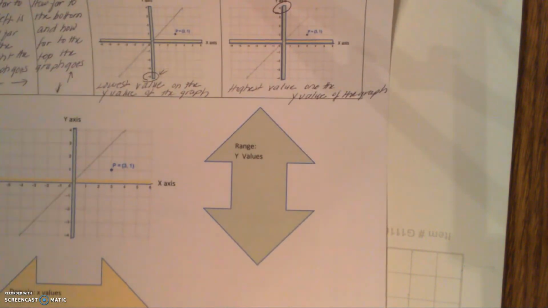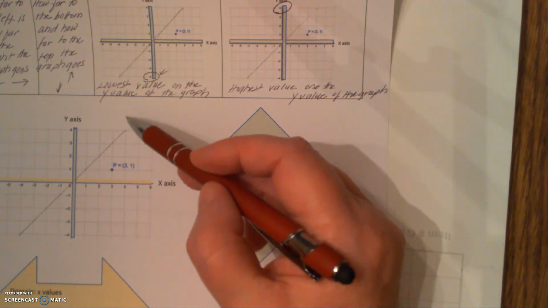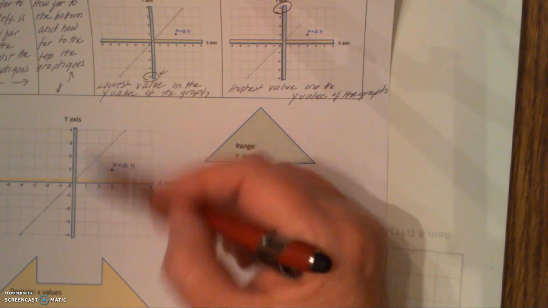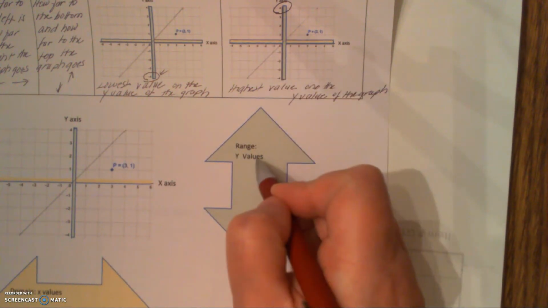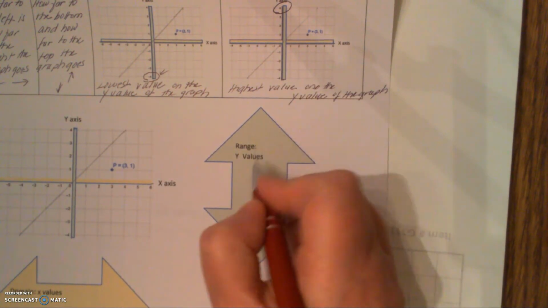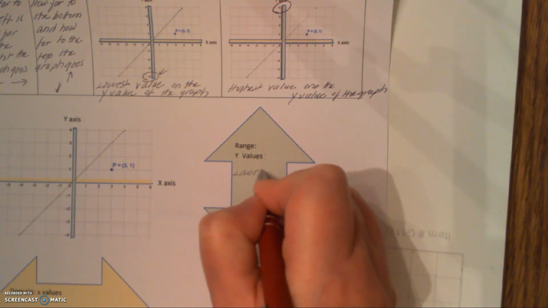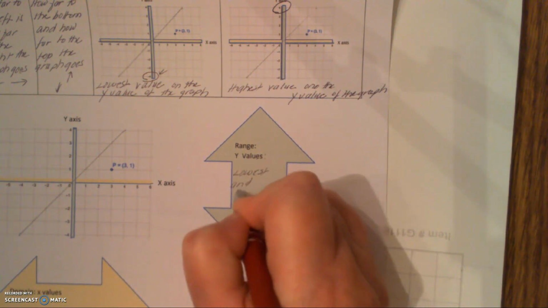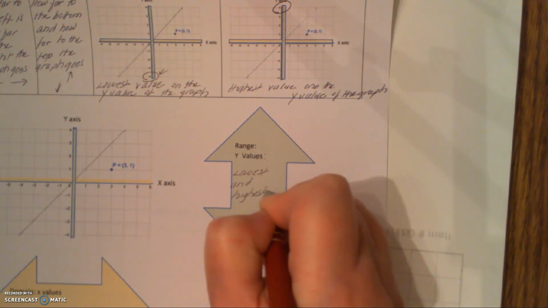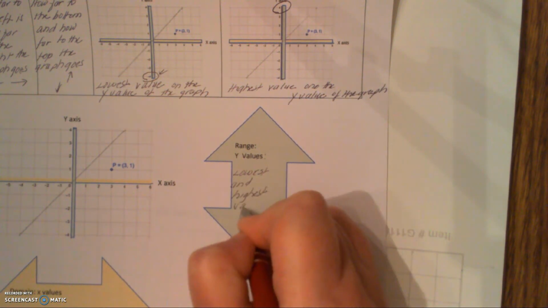Okay. This gives them another idea of how to look at it. So the range, remember, is how far it is from the bottom to the top. So it's the y-axis. It's the y values. So it's the lowest and highest values on the graph.